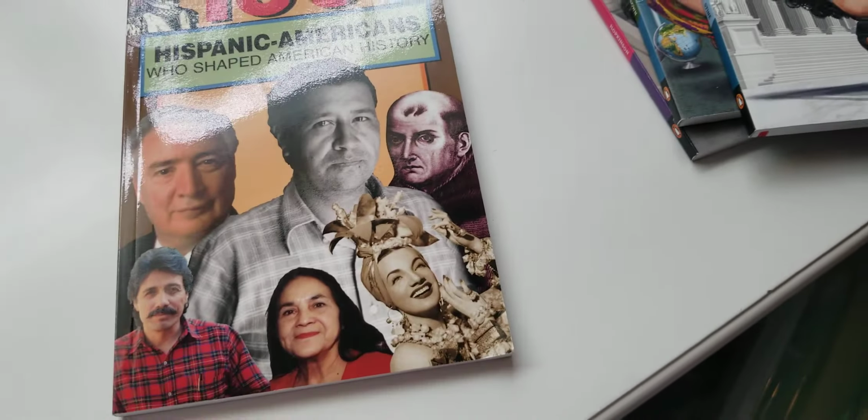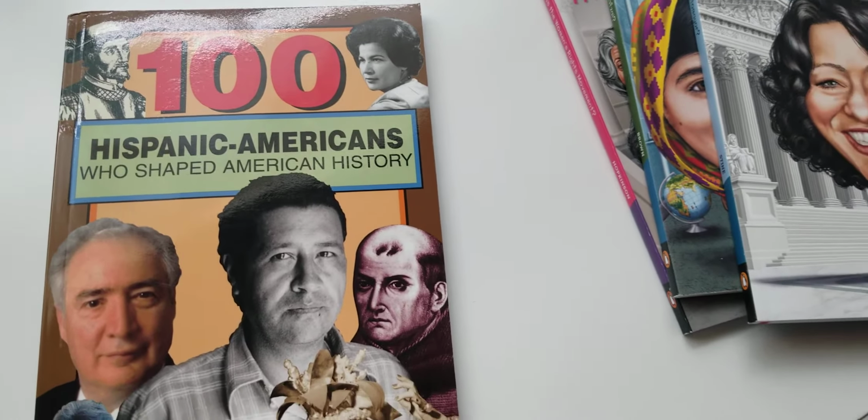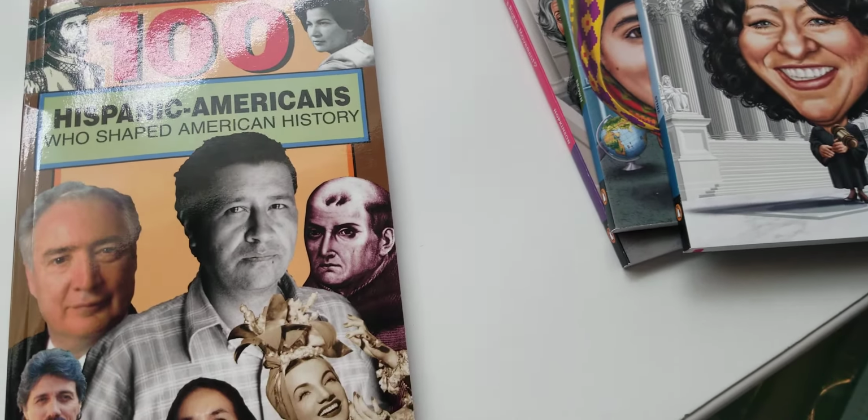This is a really good book here. It is the 100 Hispanic Americans Who Shaped American History. And when people say American, I want you to understand that the word American doesn't mean United States. We have two continents, North America and South America. Many people outside of the Western world, and sometimes in the Eastern world, still make that same mistake. But American is North America and South America. So some of these folks had an impact not only in North America, but also in South America. Here are all the folks discussed within this book.